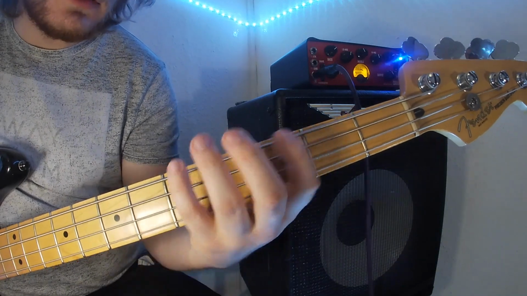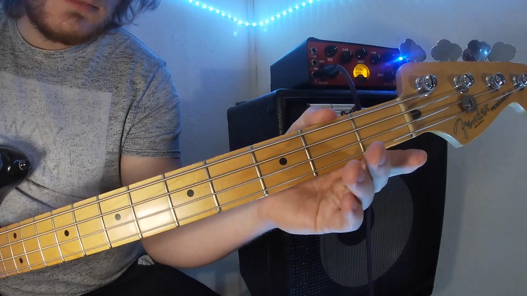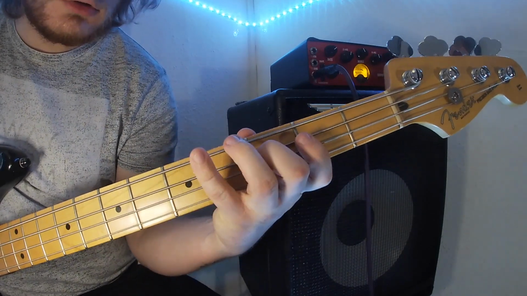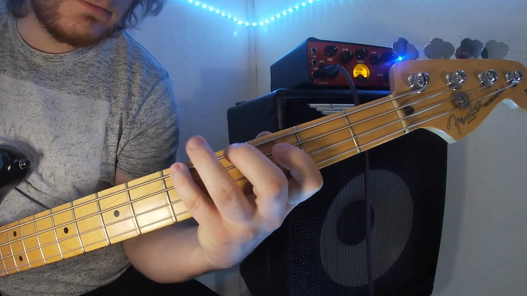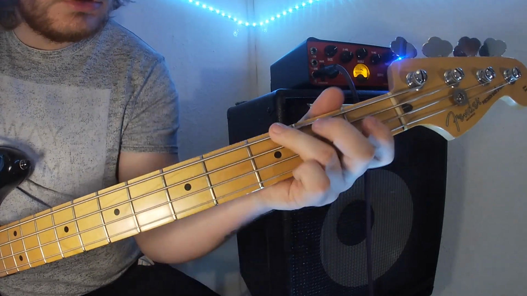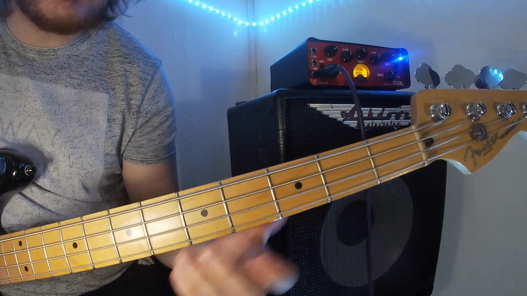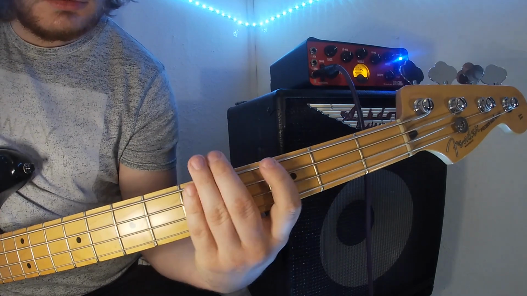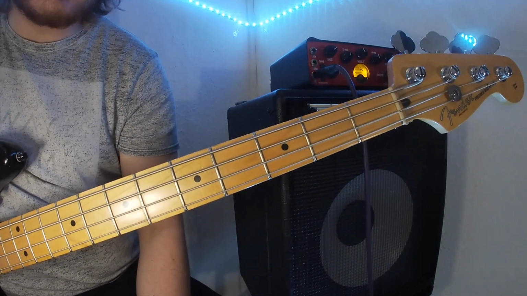And the other one is minor third, major third, minor third gap, major third gap. Now these are two ways of playing the exact same thing, and it's the same for the major chord. They're all the same notes, they're just played with slightly different fingerings.